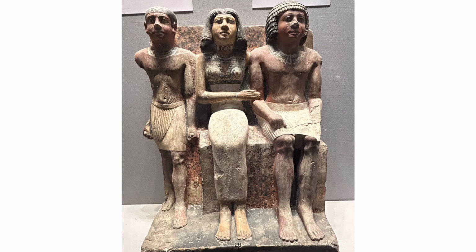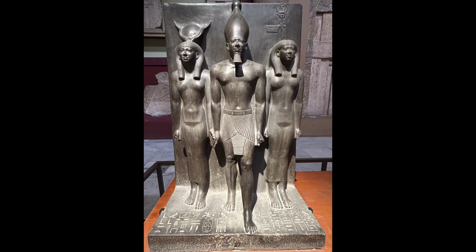So the next several artworks all date from the Old Kingdom. So they're about 4,500 years old. This sculpture depicts the chief of the great estate, who was overseer of works, along with his wife and son. And this one depicts King Menkaure, who built the third pyramid at Giza, and he's shown between two goddesses.